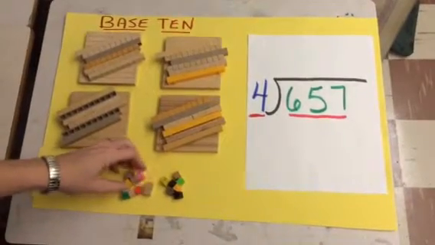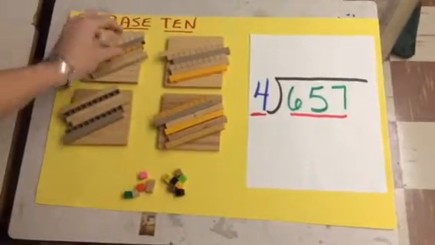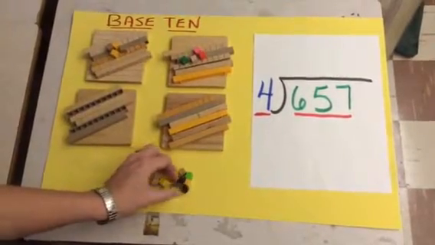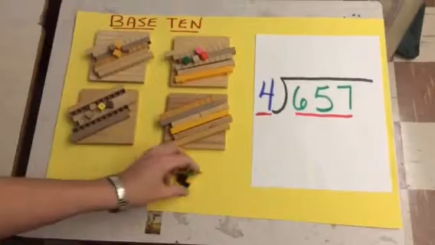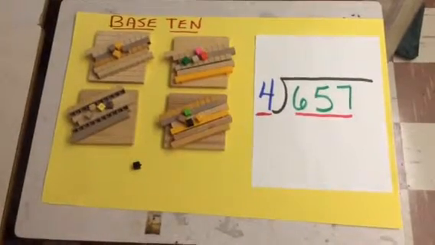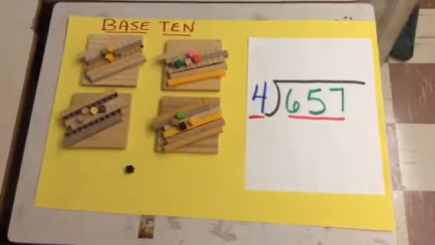Okay, so let's see how that works. Because 4 times 4 is 16. So we know there's 4 in each group, and we're dividing it into 4 groups, and we had 17, so we should have 1 left over. And look, what do you know? 1 left over.